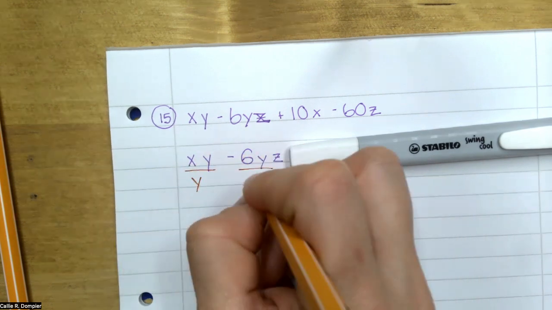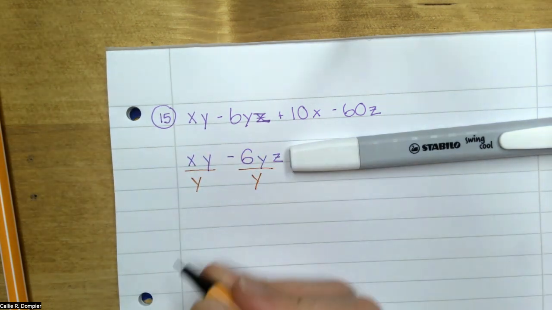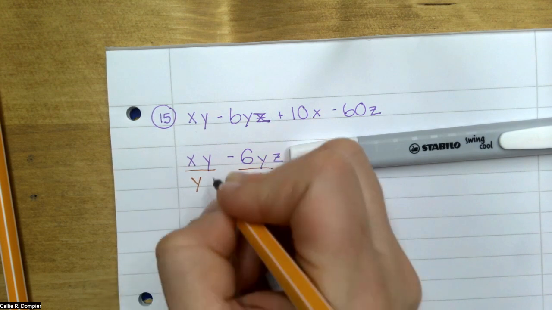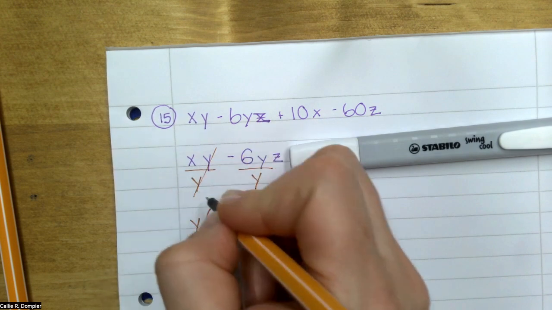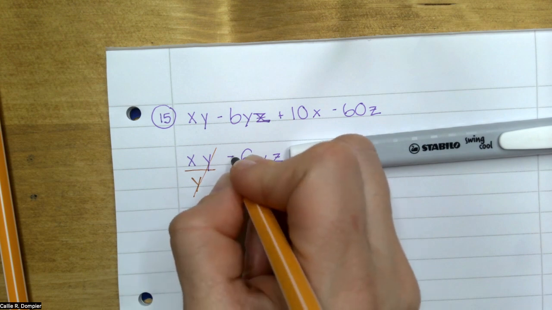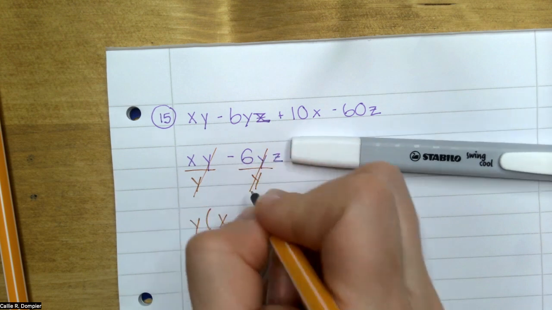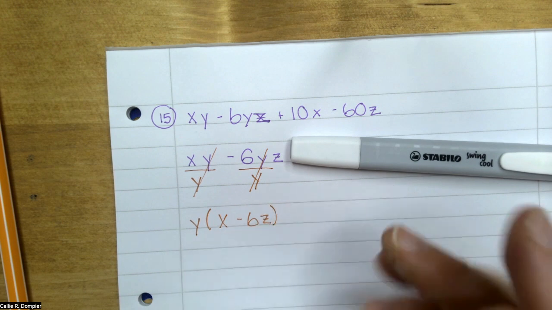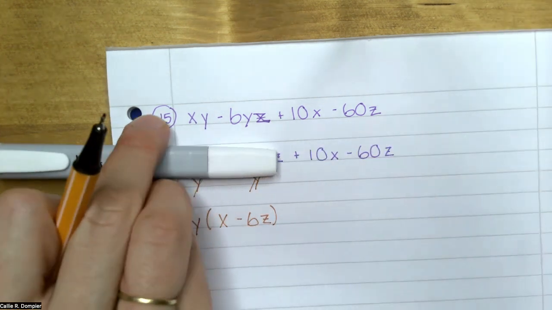All right, so for the first 2 terms, we have xy and negative 6yz. We're going to factor out only a y because that's all that was common to it. Our first term is positive, so it's a positive y. So I'm going to write it as y times the quantity xy divided by y. We are left with x. Negative 6yz. We're left with negative 6z.